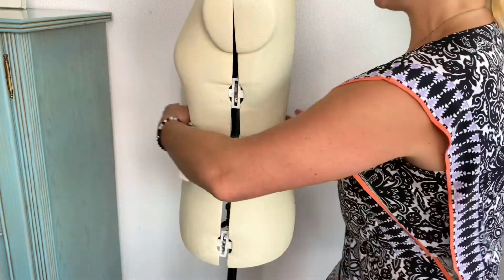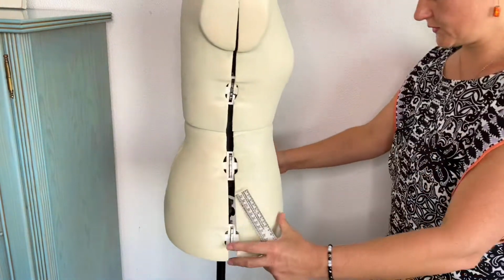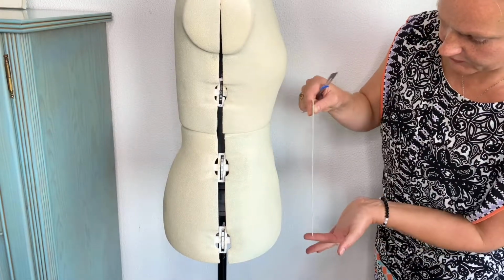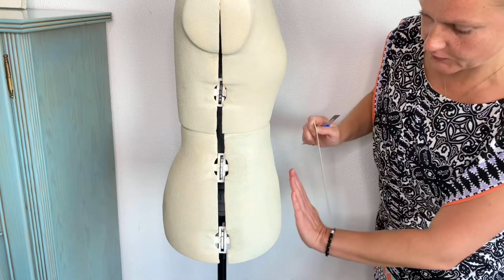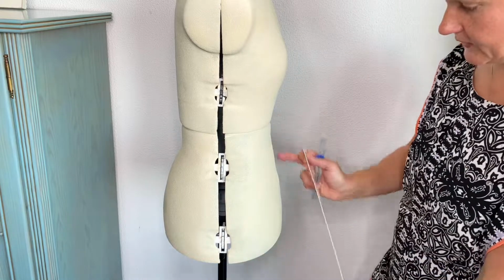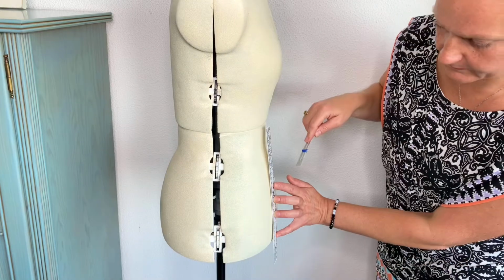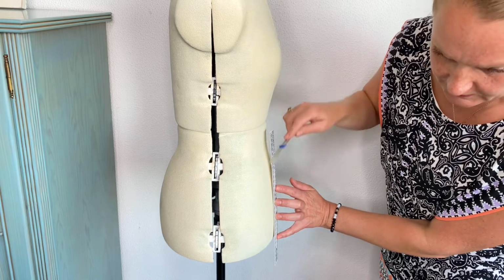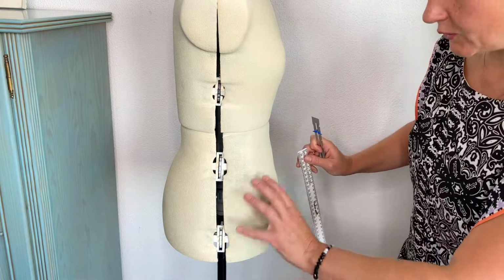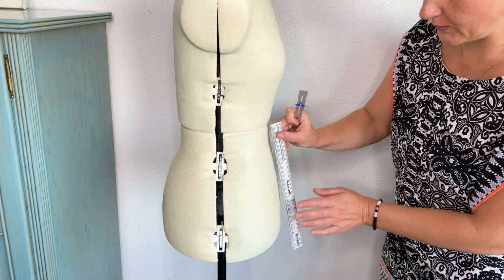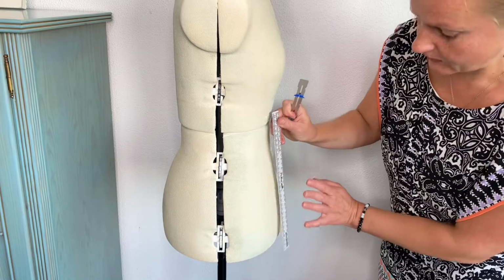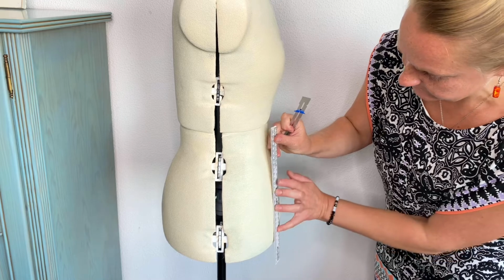Okay, so I will turn it now towards me. Over here I will put the vertical ruler to the central part, because this part is even, so I will just put it to the center, between the center line and the side line. But on the body you will also be looking for the most projecting part. Sometimes it's close to the center, sometimes it's close to the side. So you need to make the base of the dart according to the actual body shape.